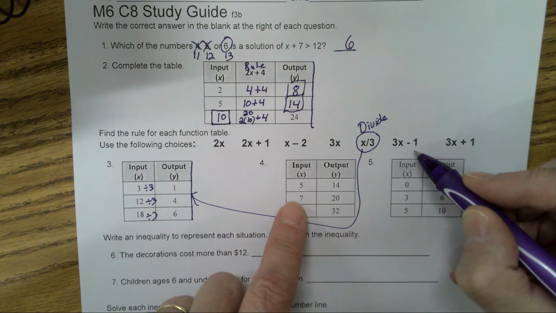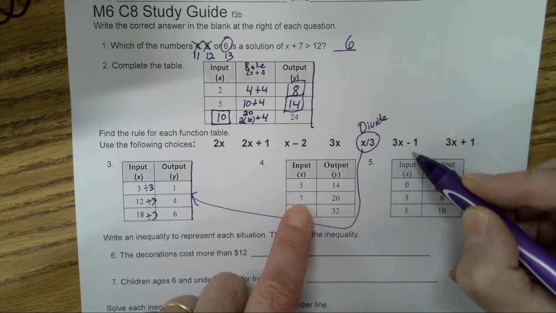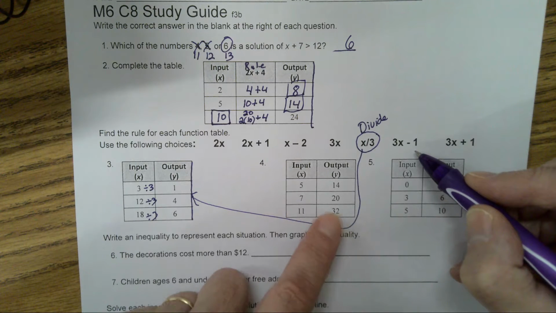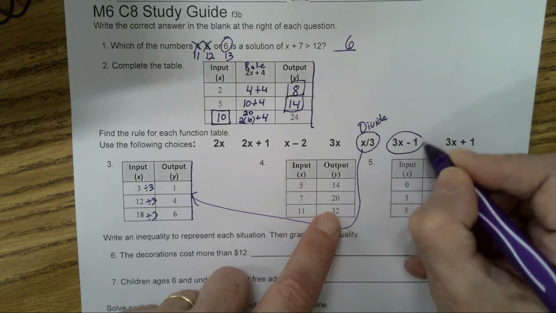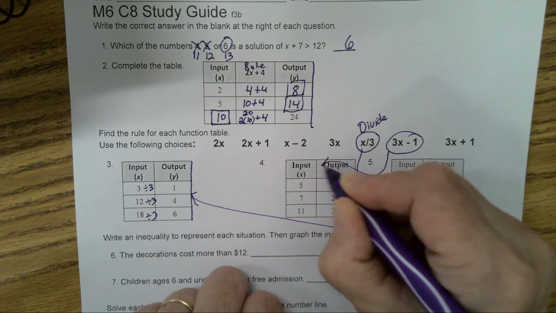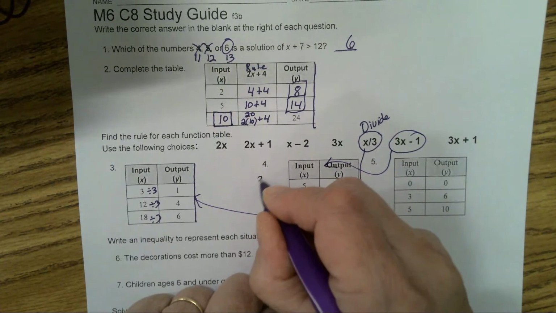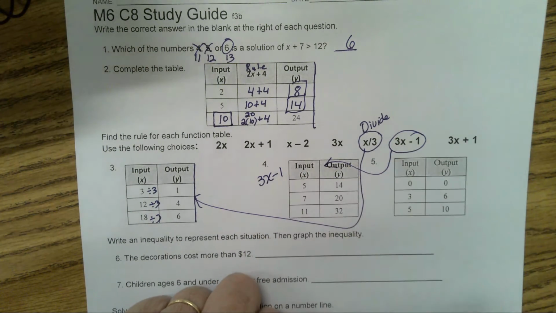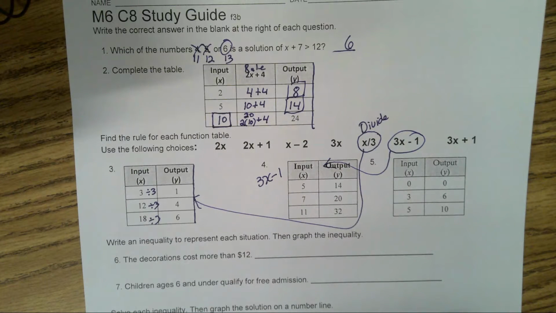It might be this one. 7 times 3 is 21, minus 1 is 20. This is the one. This one goes here. It is 3x minus 1. Any questions on how you find that?